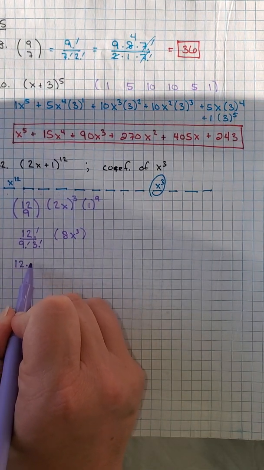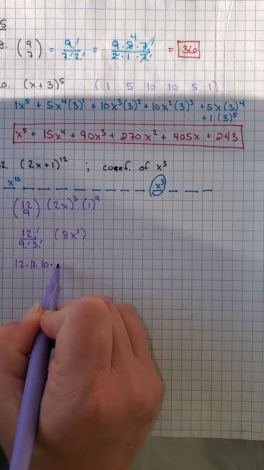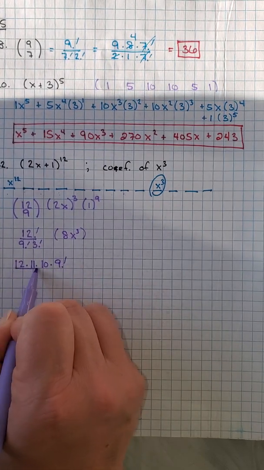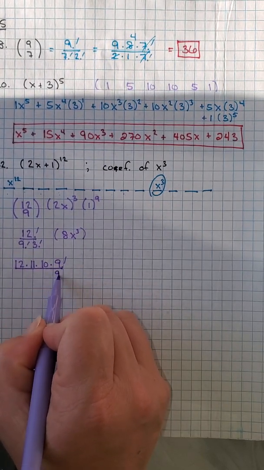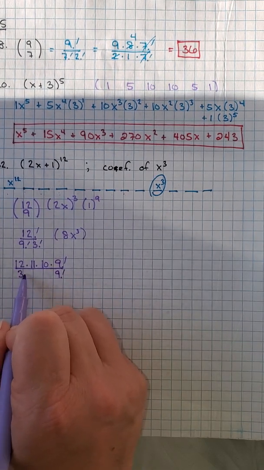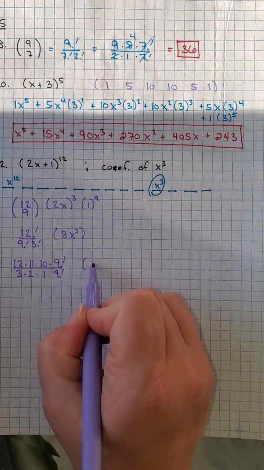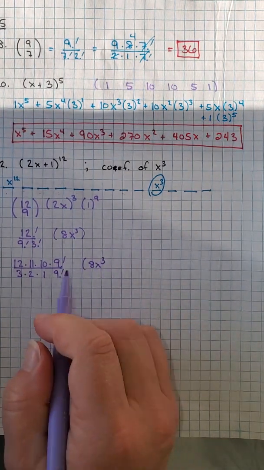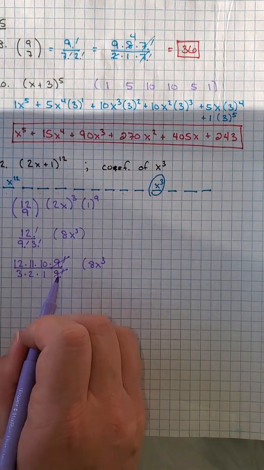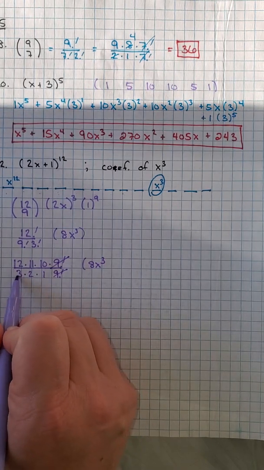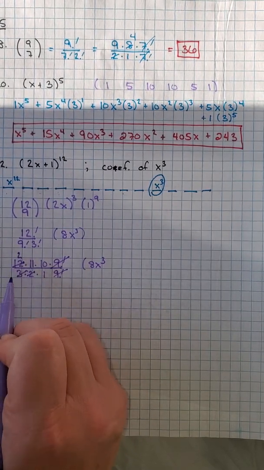12 factorial is 12, 11, 10, 9 factorial. Move this 9 factorial to the end. Then you have a 3 factorial, which is 3, 2, and 1. Will still be times 8x to the 3rd. Our 9 factorials cross out. 3 times 2 is 6, which goes into 12 2 times.